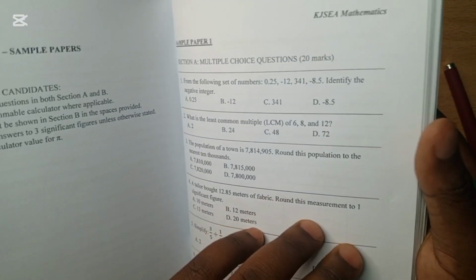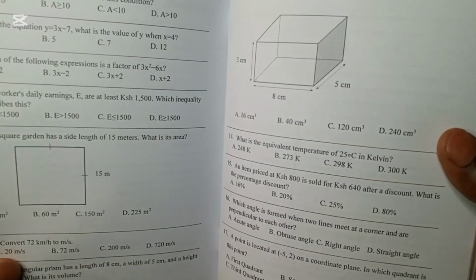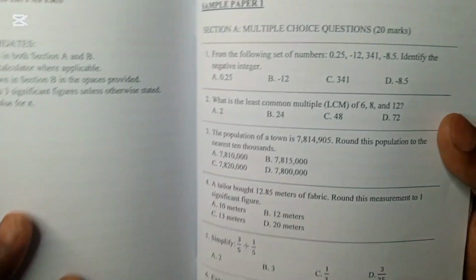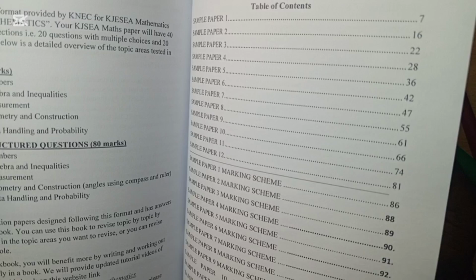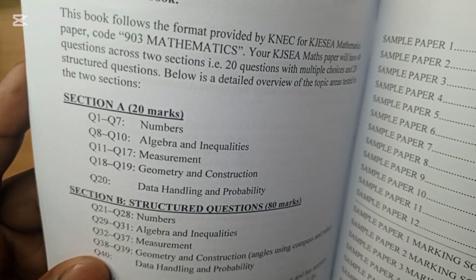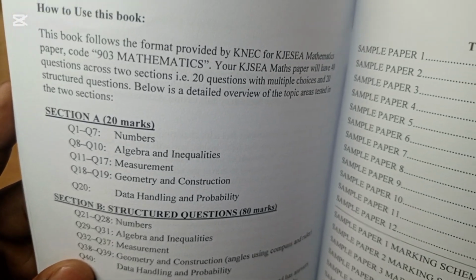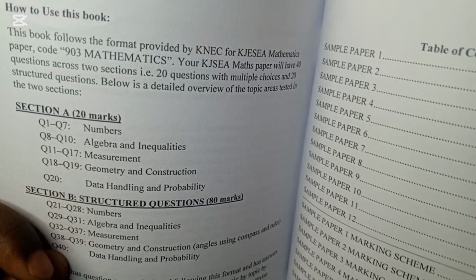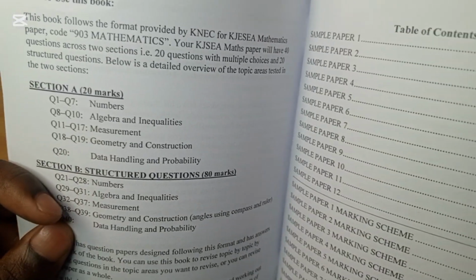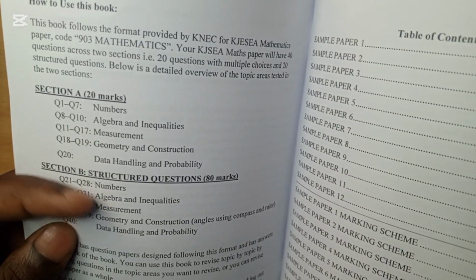In this video, we are going to do section A. So, sample paper 1, as you learn in page Roman 4, this is the format for the examination. Section A has 20 questions which are multiple choice questions, and each answer carries 1 mark.